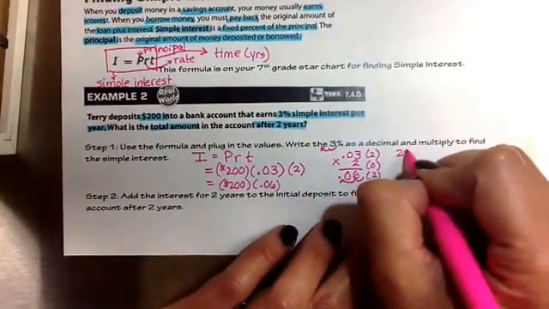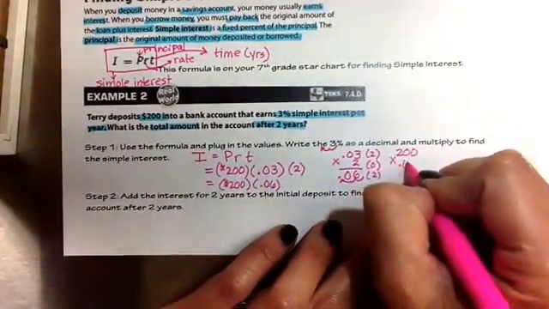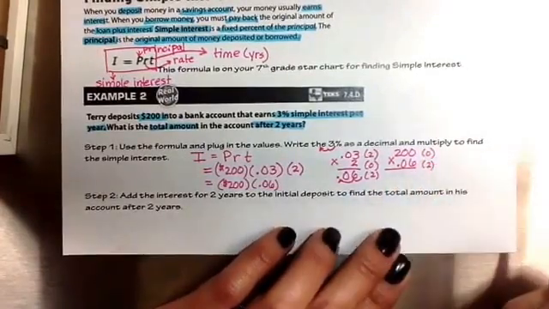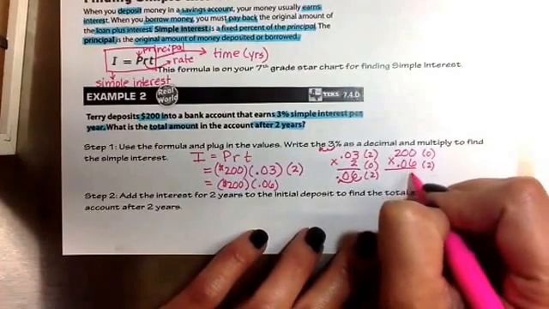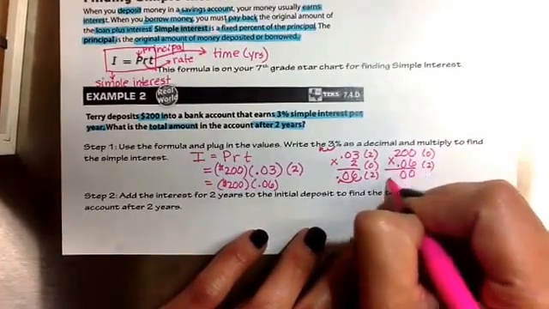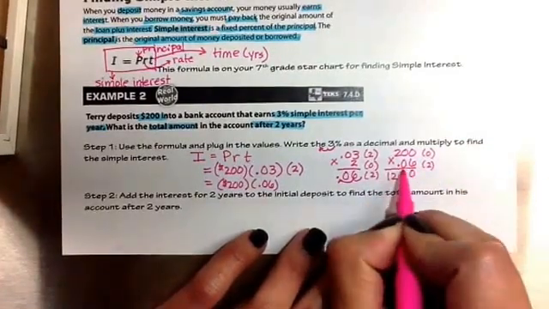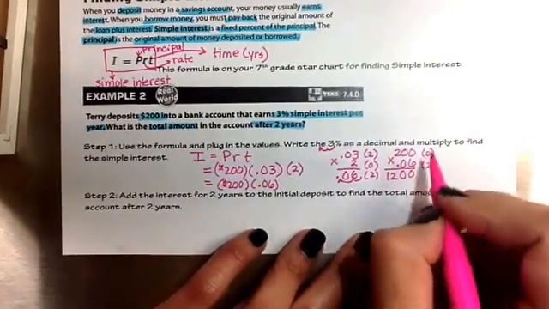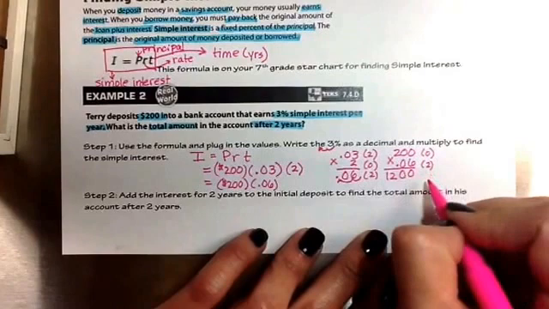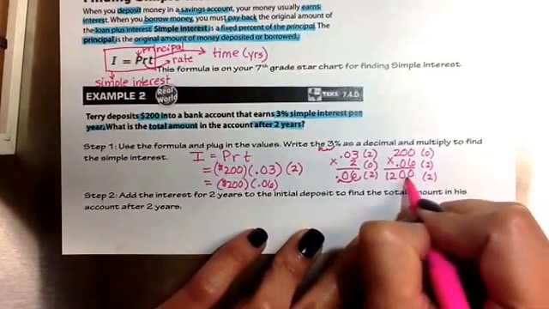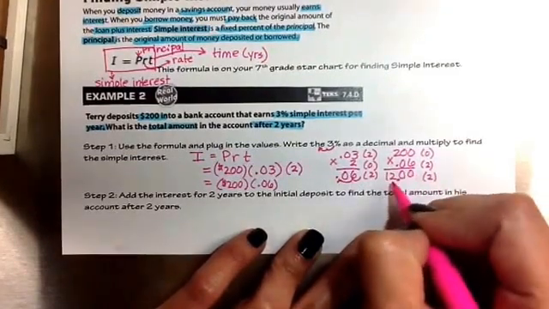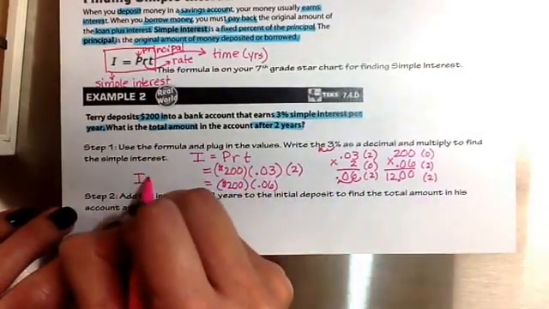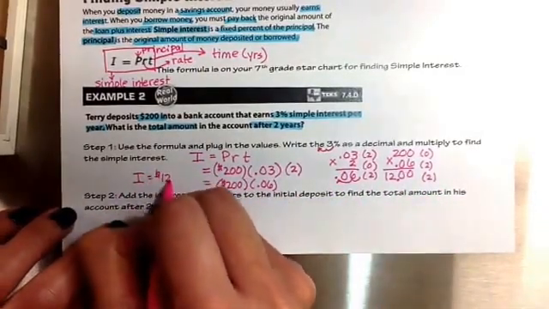So 200 times 0.06. Okay, no decimals here, 2 decimal places here. That's 0, 0, 12. Remember, I don't even have to do the inside zeros because it's just going to give me a row of zeros. So there's 2 total. So when I go 1, 2, that is $12. So my simple interest, my I, is $12.